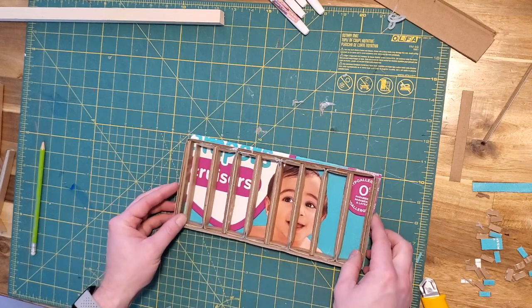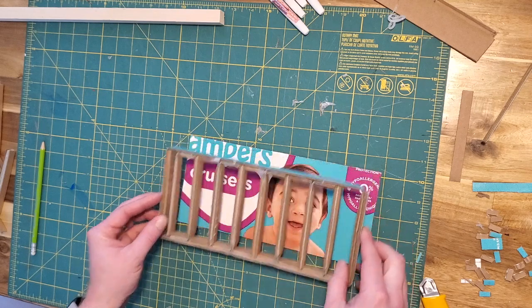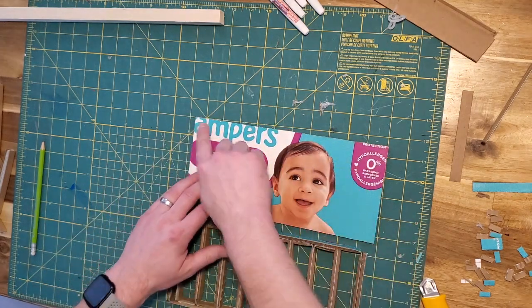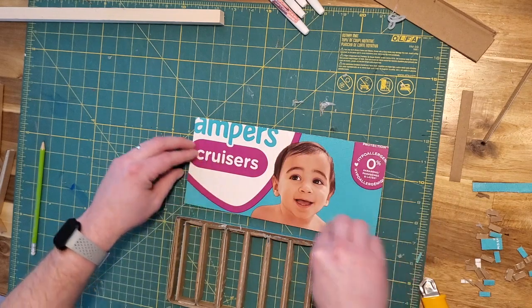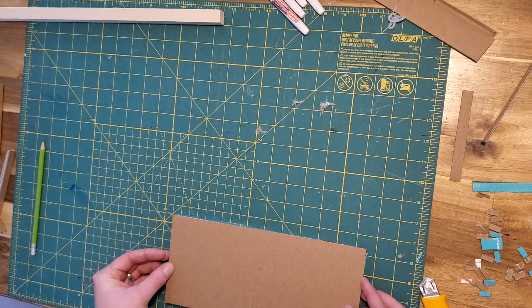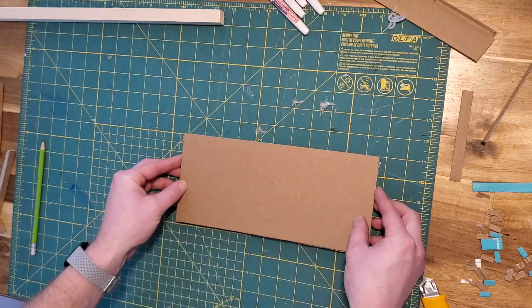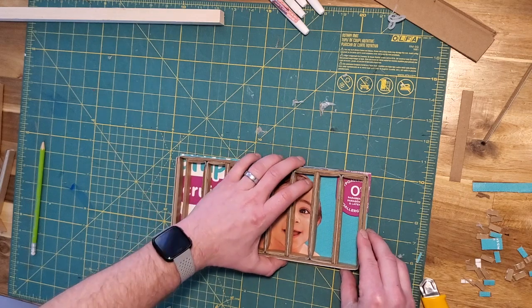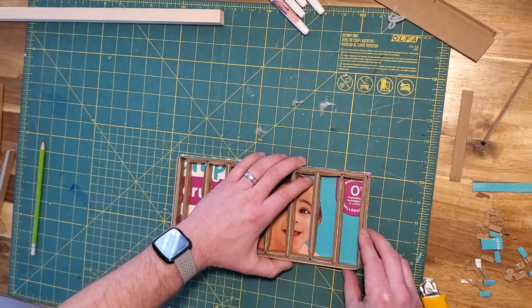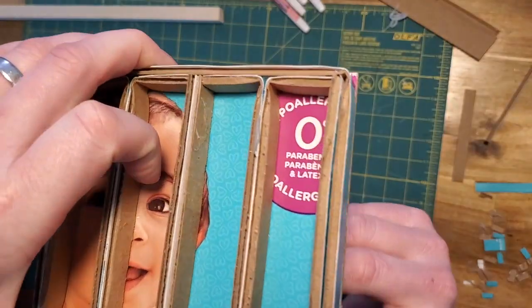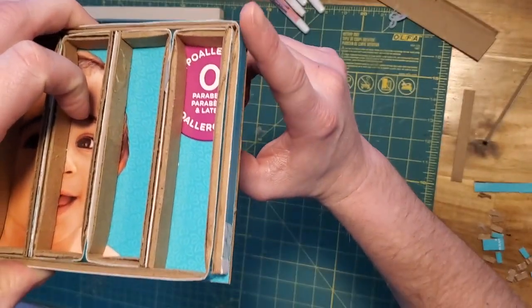So what you might want to do is try to glue this piece to this, in which case you'll just run glue along this piece of the cardboard and then stick it on. But strategy is completely up to you. The important part is that when you do glue it on, you're making sure that all the edges are perfectly flush.